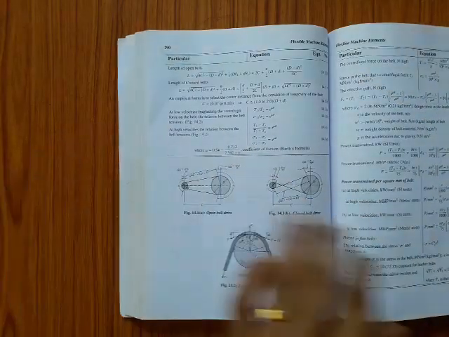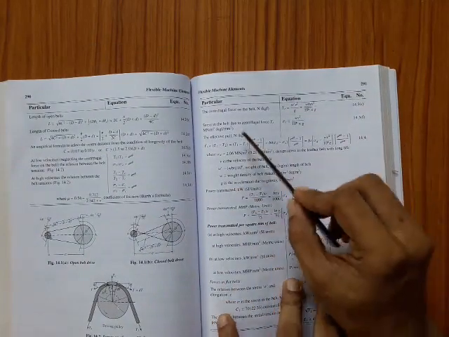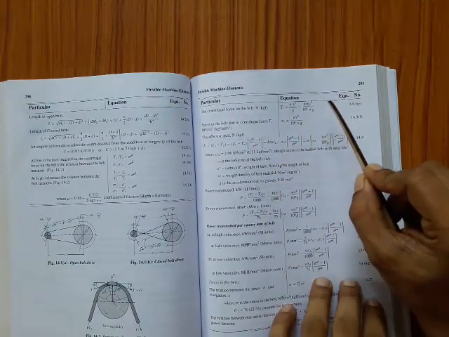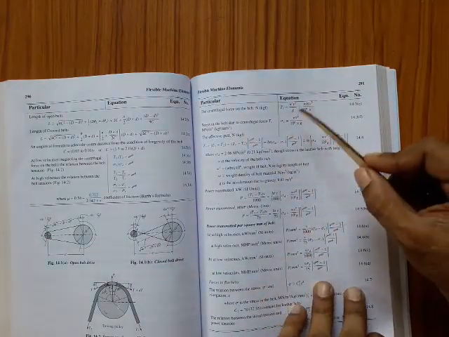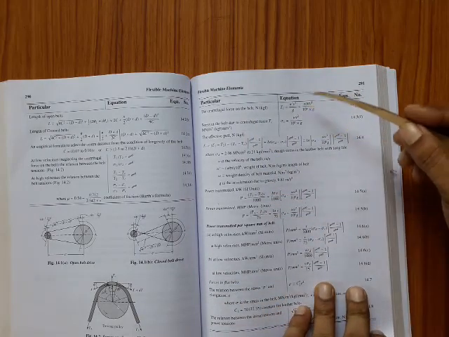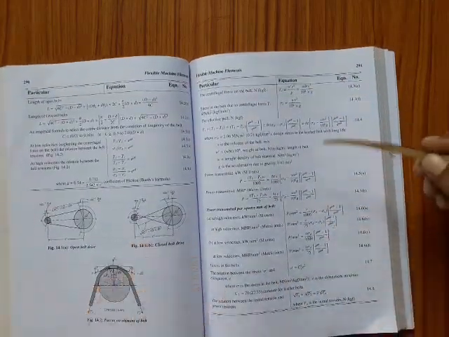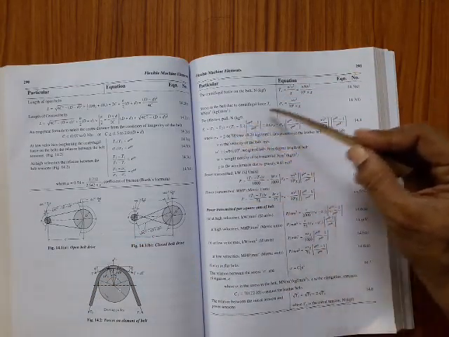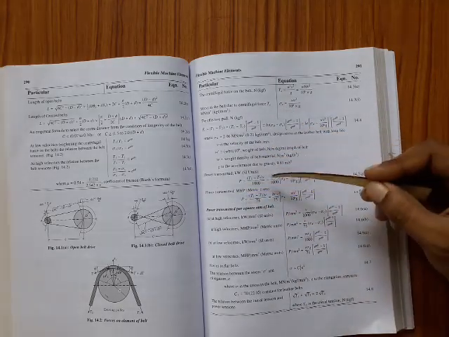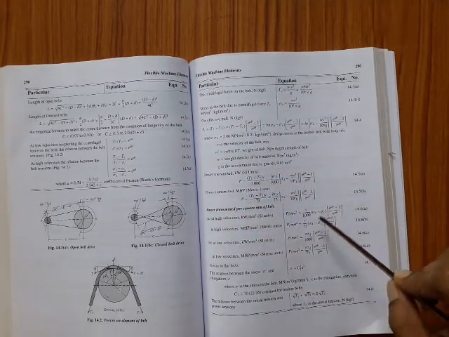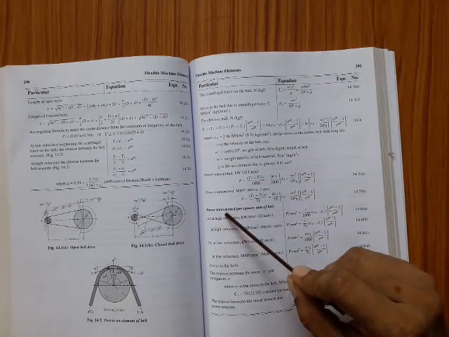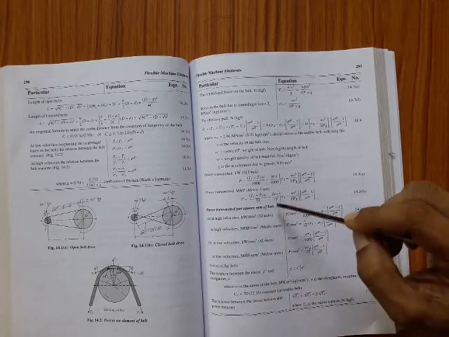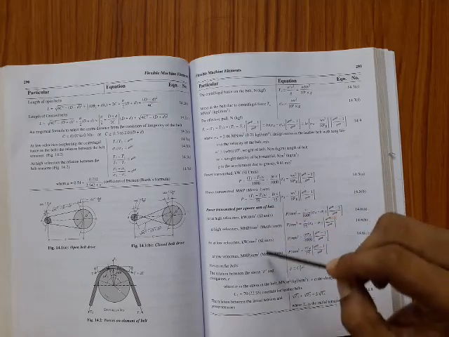Now on page number 291, you can see they have given the equations for the centrifugal tensions, and I will explain all these details while explaining the design procedure. For now just go through the various equations and the terms. This is followed by the net pull, effective pull, and power transmitted. Another important equation that we have to use while designing is the power transmitted per square mm of the belt. This is a very important area where the design places much stress.